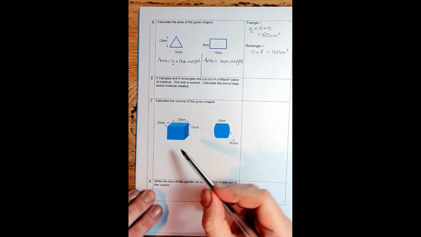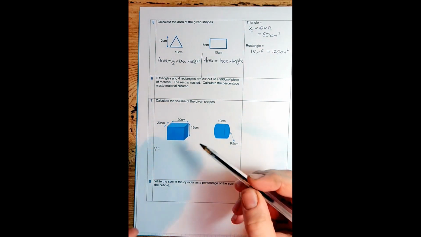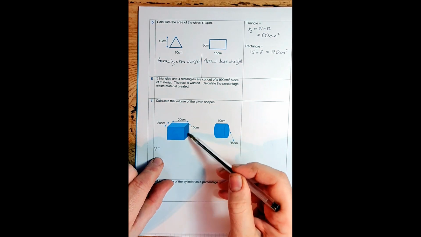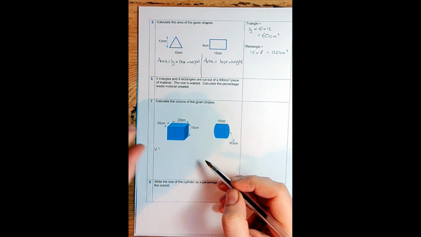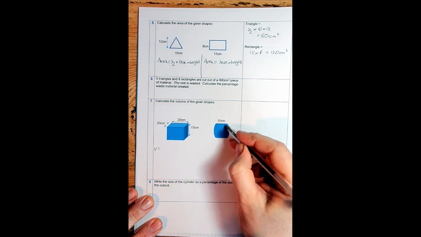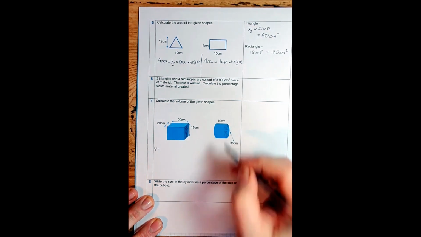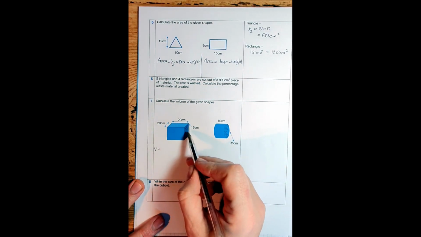Okay, number 7, the volume of a cuboid. In fact, the volume of any prism. A prism is where you have the same shape on one end, and then it's just extruded out. So this would be a rectangle extruded out. This would be a circle extruded out. So one end here times the length.